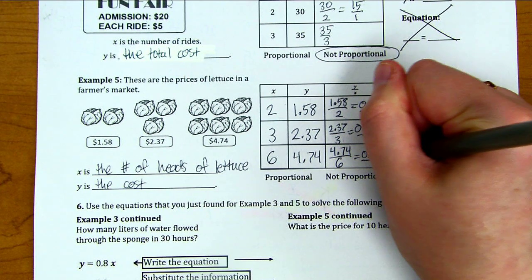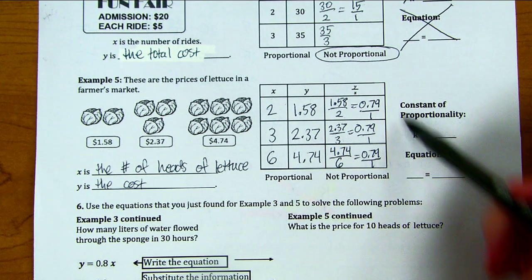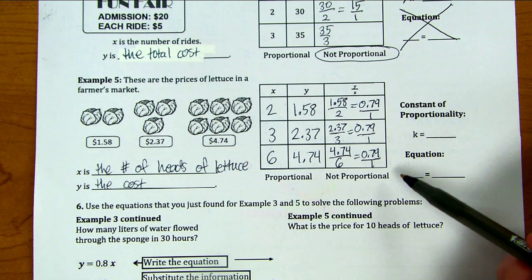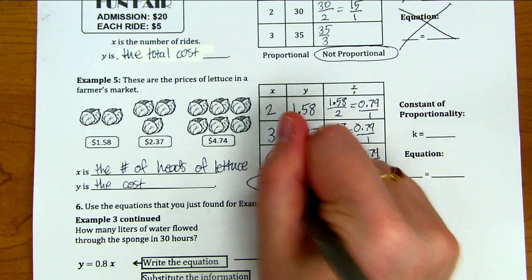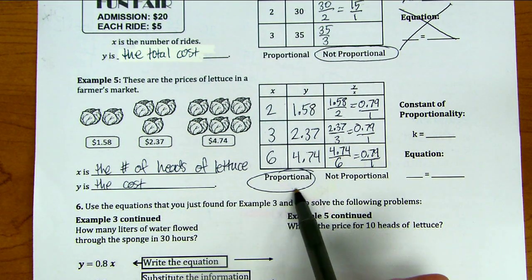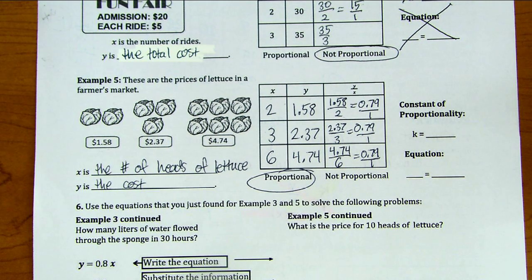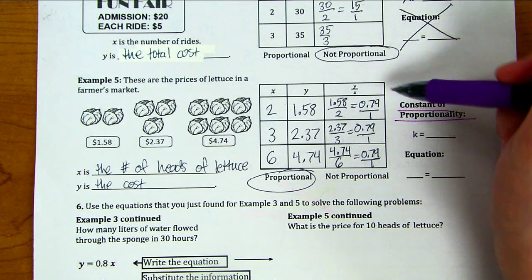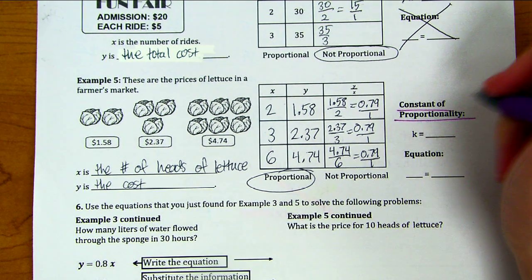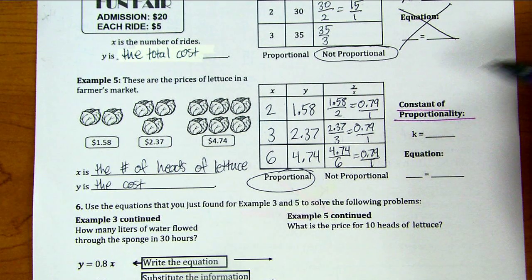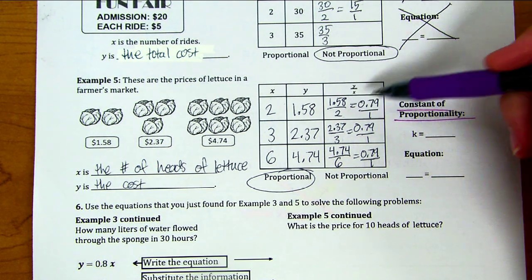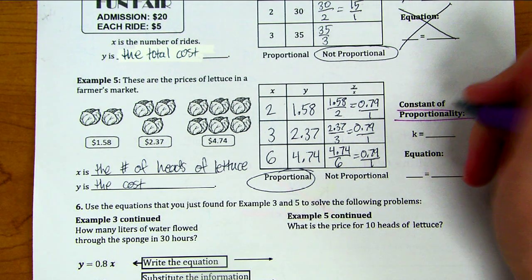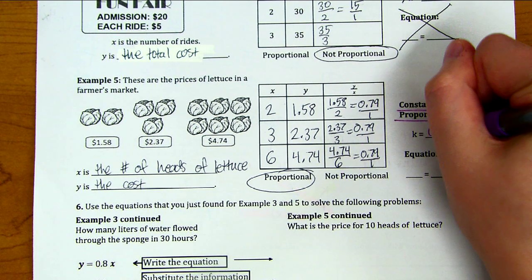So if we are comparing these ratios, we can see that they are equivalent, which means this is a proportional relationship. So we can identify our constant of proportionality by looking at our unit rate. Whatever is in the numerator, that is our constant of proportionality, or our simplified ratios are the constant of proportionality. So K will be 0.79.